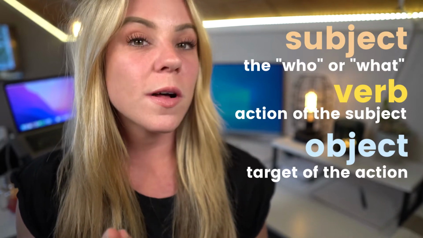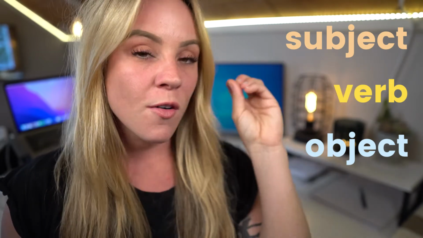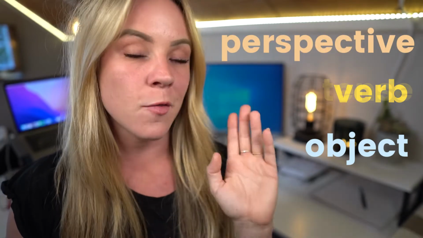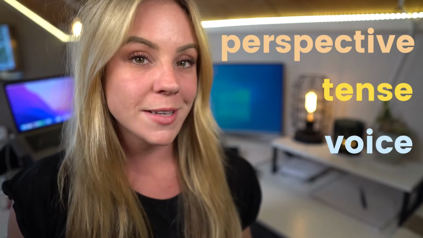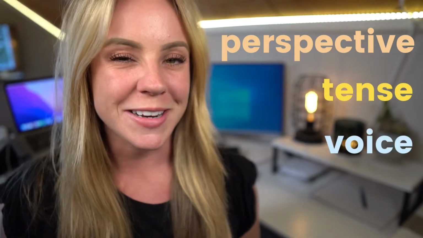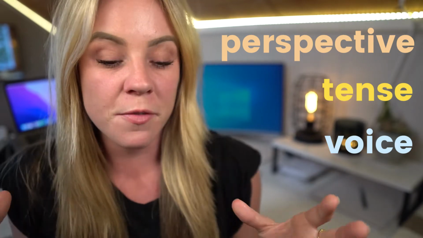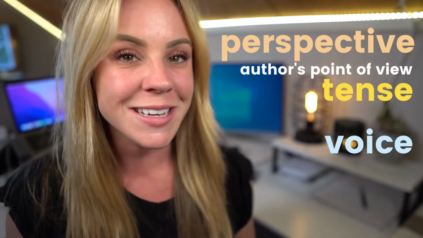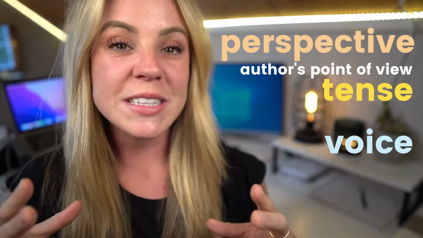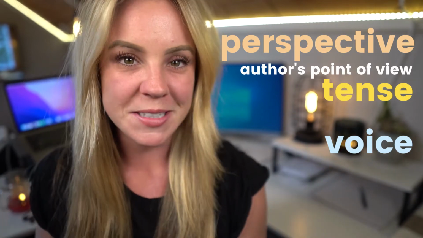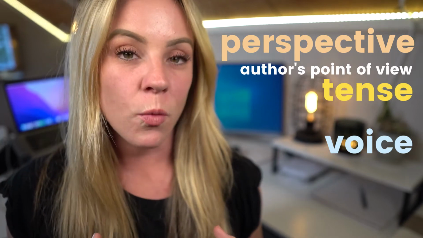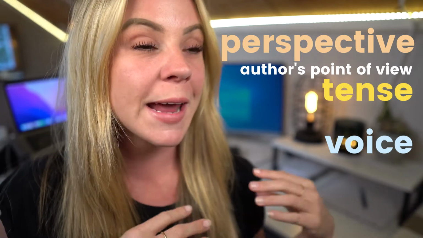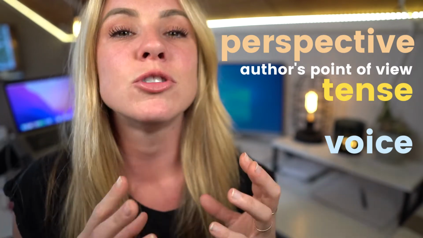Cool. Now, let's talk about the corresponding grammar rules for each of these elements. One, we have perspective. Next, we have tense. Finally, we have voice. Let's take perspective. What is perspective? Well, this is going to be the perspective of the subject in the sentence. In other words, the author's point of view. What method are they using to convey their writing? This is where that good old-fashioned first, second, and third person comes into play. In other words, is the author writing from their point of view? Are they writing from your point of view? Or are they writing from a narrative point of view, aka an objective point of view?